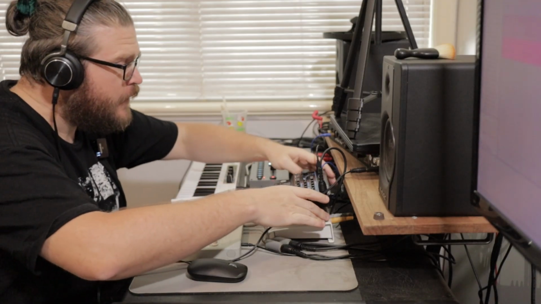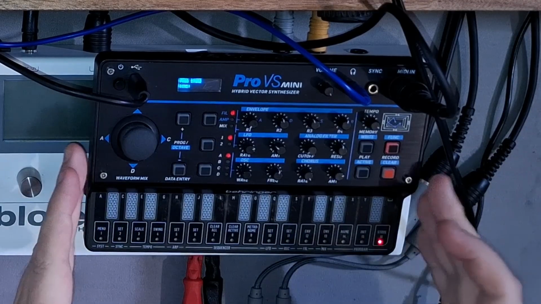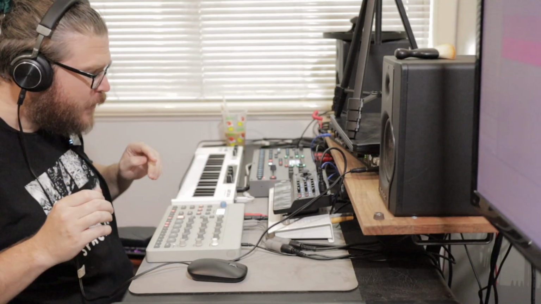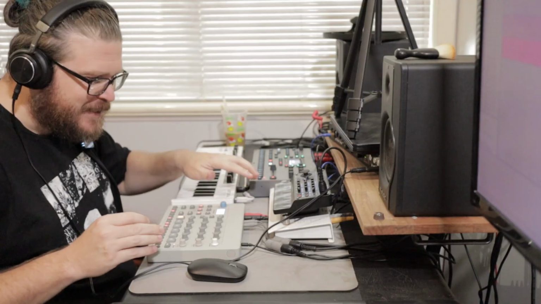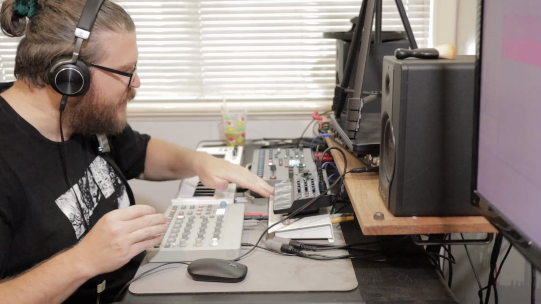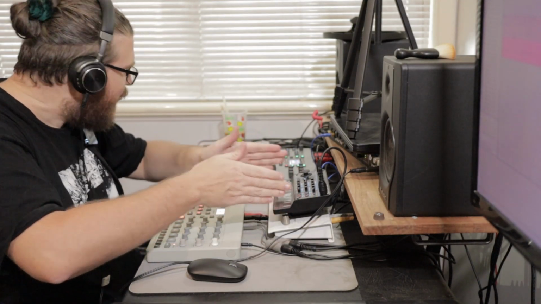Today we have the Behringer Pro Vs Mini back into the setup. I've been neglecting this little guy for a while. I got the Blofeld and that thing's really deep, so I got distracted and excited playing around with that. But I decided it's time to come back to this little fella here.